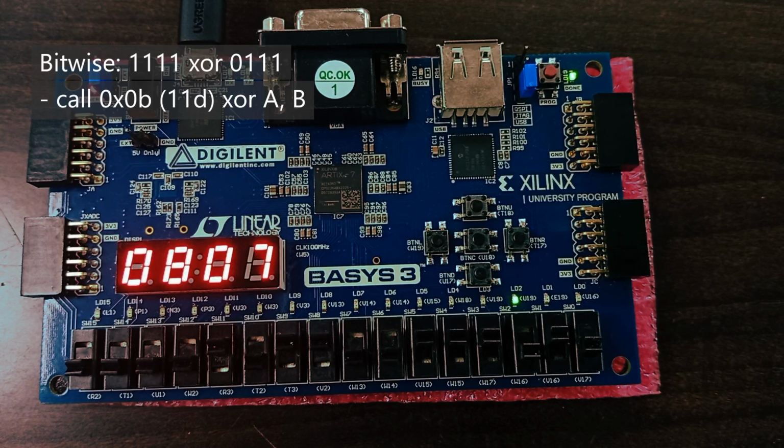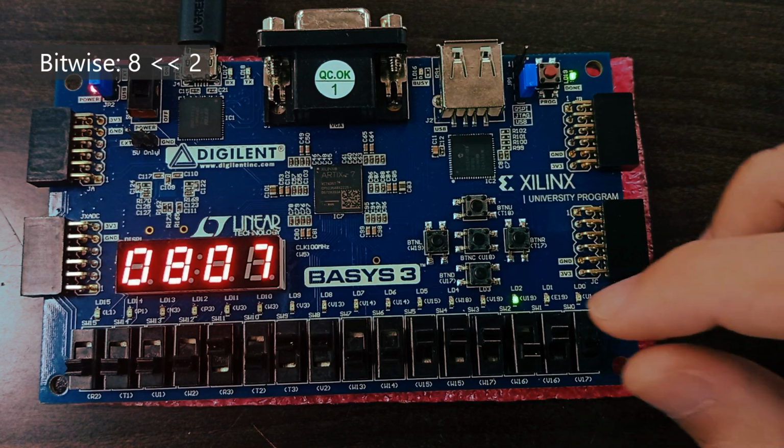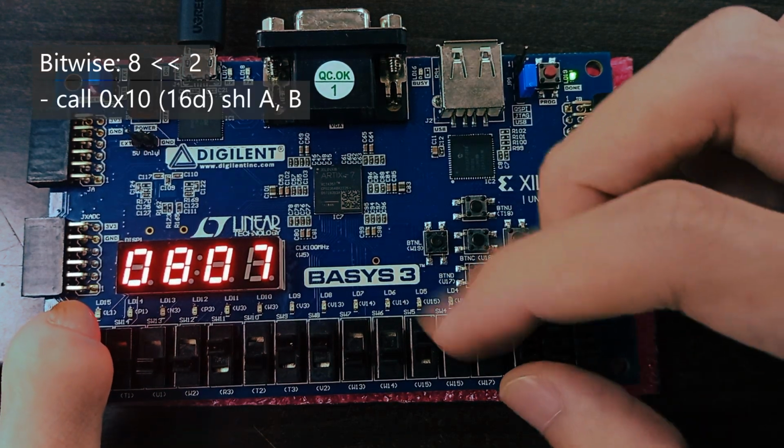We can also shift the number. So let's say I want to shift the number 8 to the left by 2 times. The way you do this is that you just set B to whatever you want to shift to.